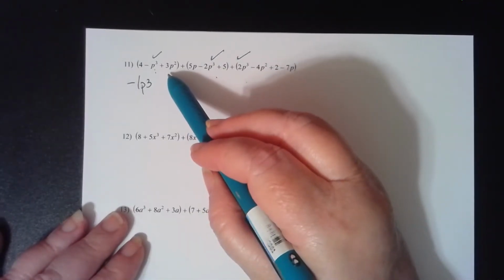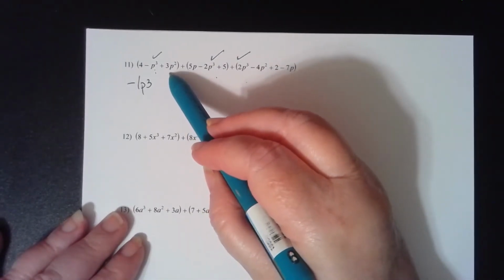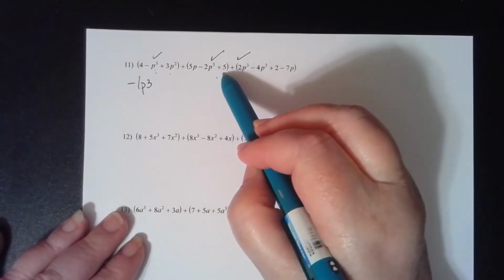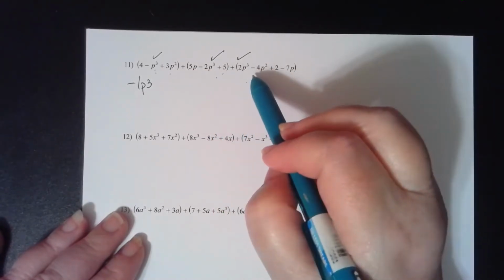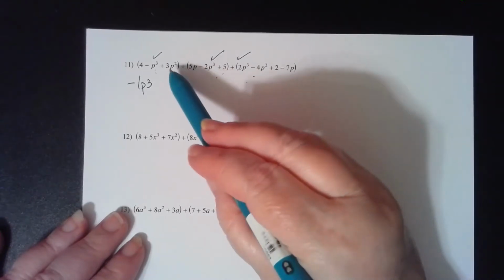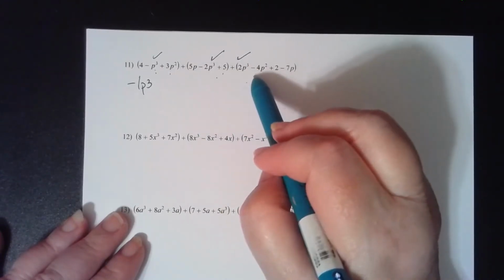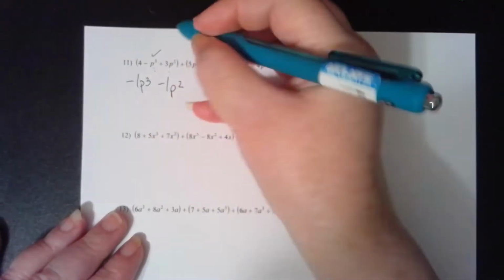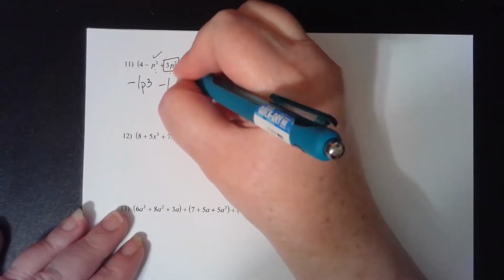And I've got 3 p squareds and no p squareds there, but I've got going to take away 4 p squareds there. So 3 minus 4 gives me a negative 1 p squared. So what I'm going to do is I'm going to put those in boxes.